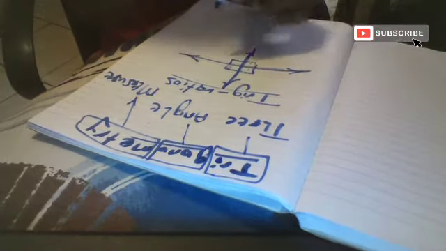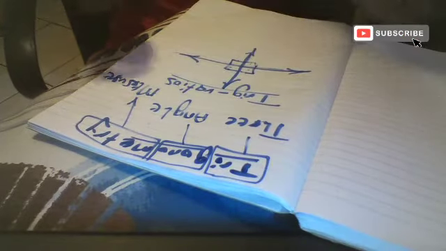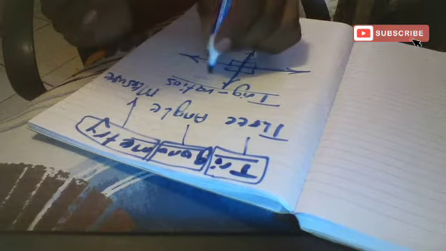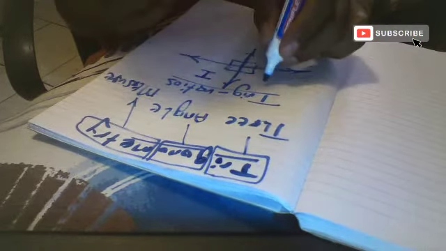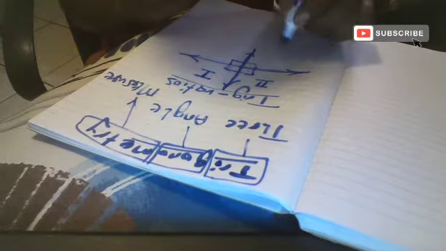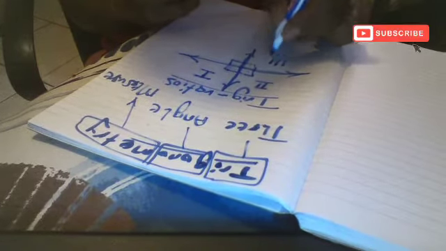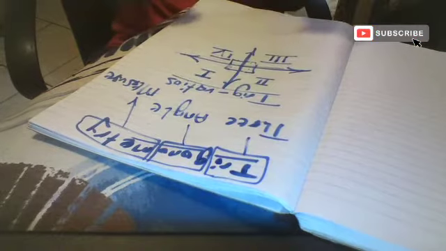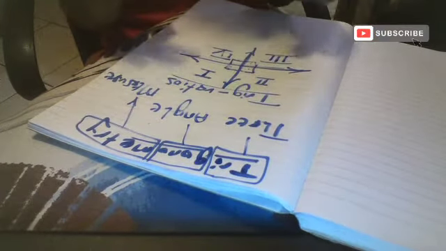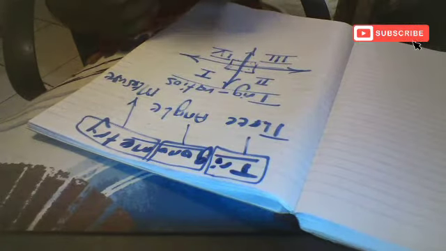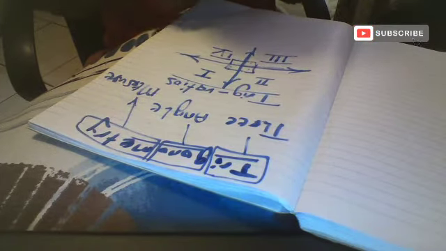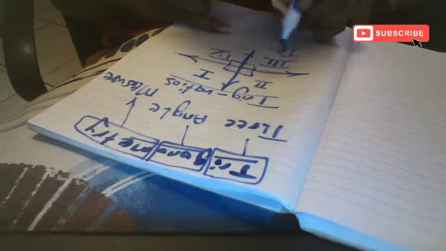All right, guys, without confusing you, we name this in terms of quadrants. This is your first quadrant, your second quadrant, your third quadrant, and then your fourth quadrant. So it is made of 4 quadrants. These quadrants are where we draw our terminal arm, or terminal ray.